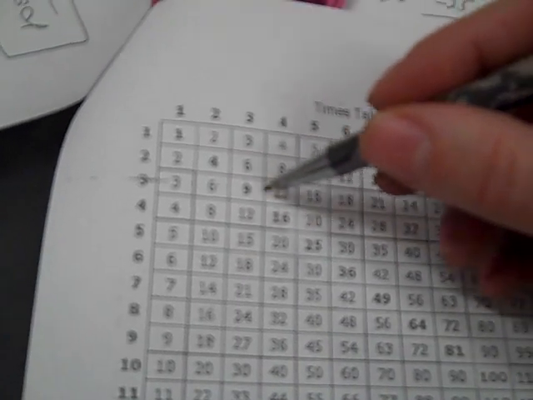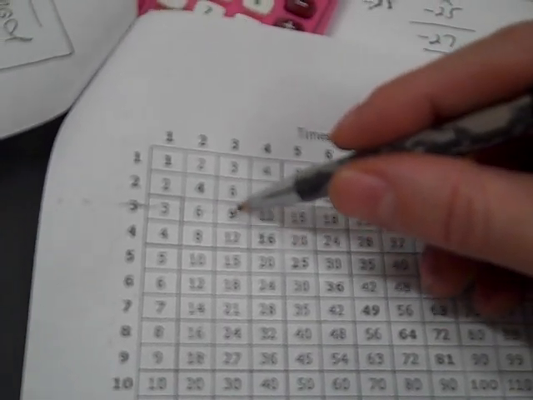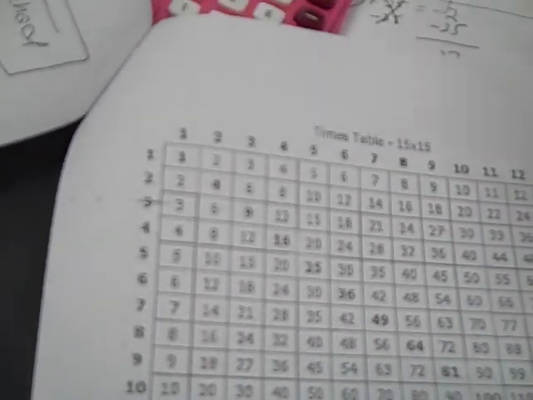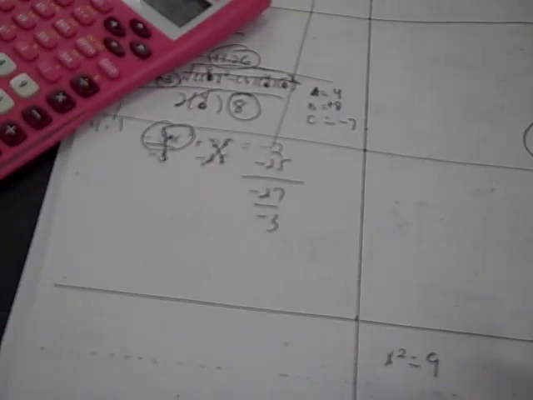Now go to your multiplication table, which is stapled on this sheet, and look on that list of numbers that go diagonal. Here's 9. 9's here. That'd be 3 and 3. So what number times itself is 9? It's 3. So you could have 3 or negative 3. And that is how you solve an x squared equals x problem. It's just simple dot and circle, but you're going to get your x squared after you divide, then use your multiplication table to find the number.